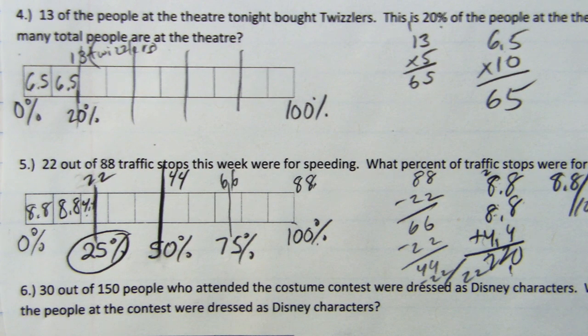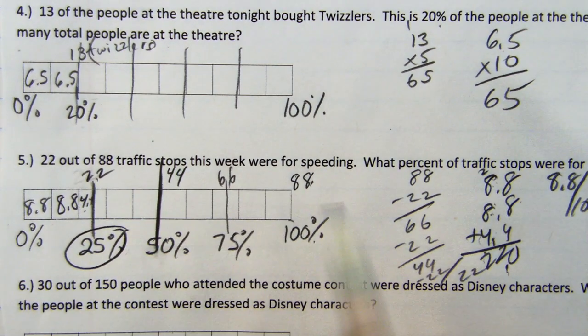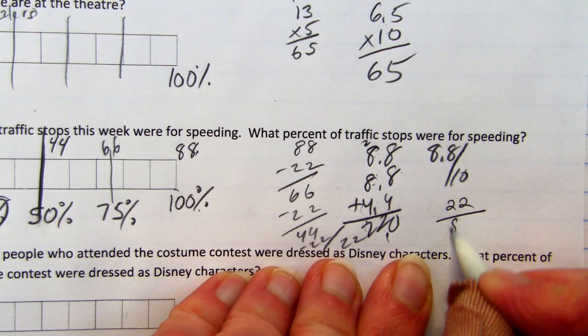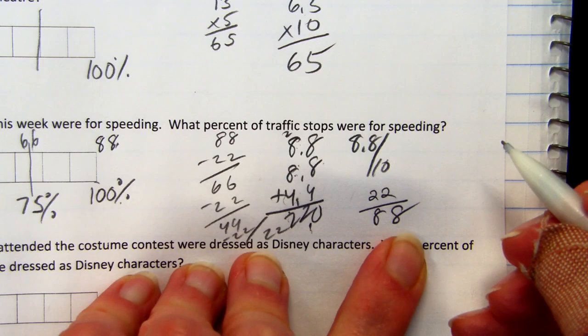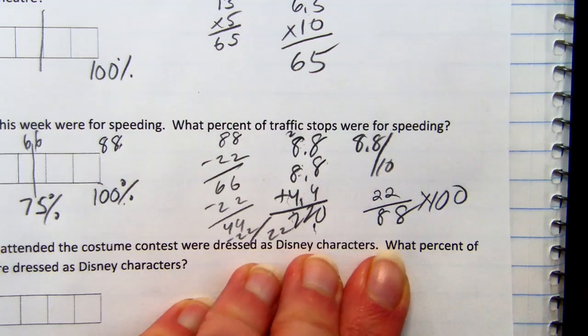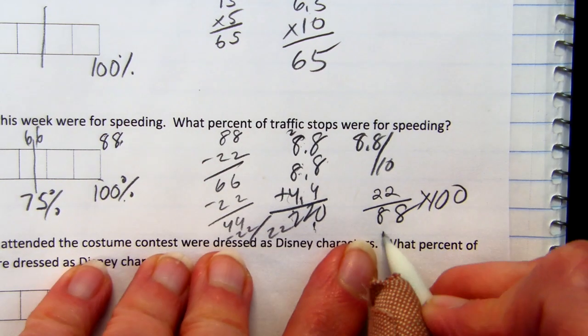It's 22, I think. Just look. So that adds up to 22 out of 88, which was back where we started. And then 22 out of 88. I know what we did. It's taking my brain a second.